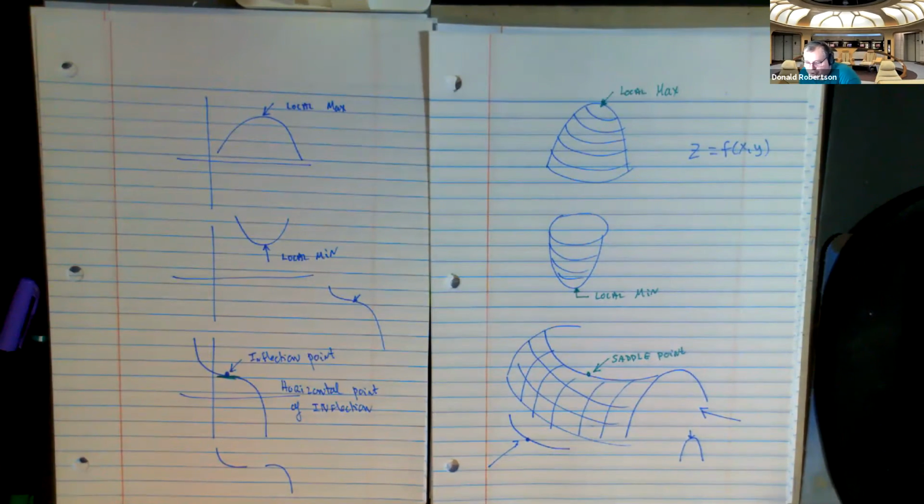Do you see that in the 3D world you can have a point in space called a saddle point, which is neither local max nor min, but has a bit of both in it, just like a horizontal inflection has a bit of both in it? So when we go looking at 3D functions, we are going to be looking for three things: local max, local min, or saddle point.